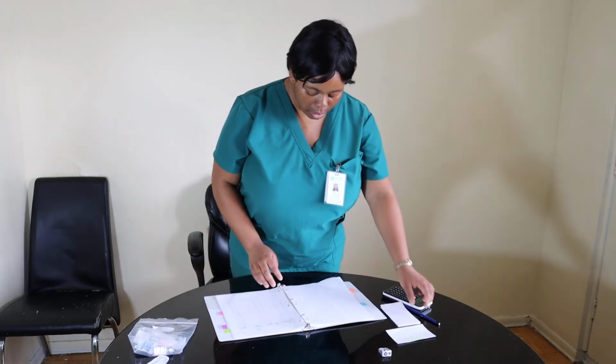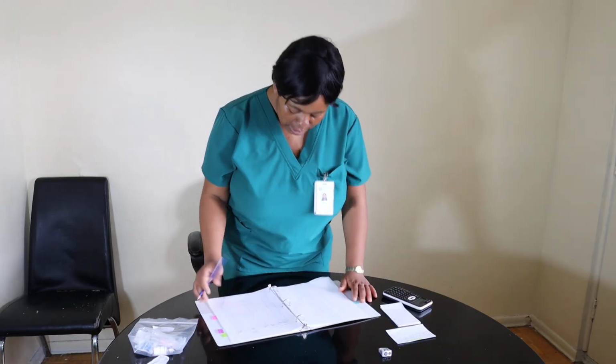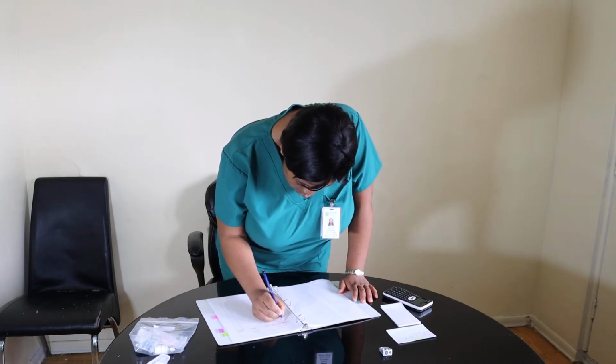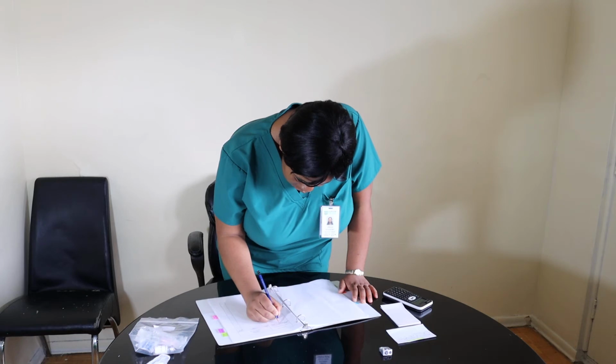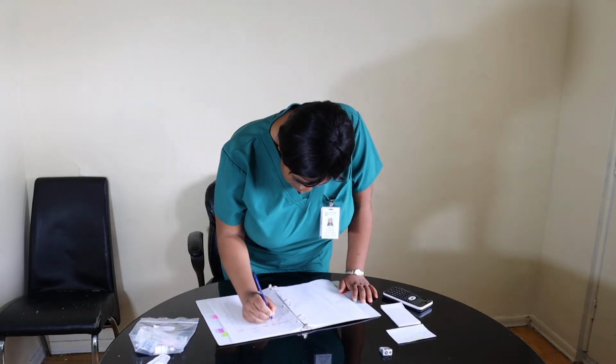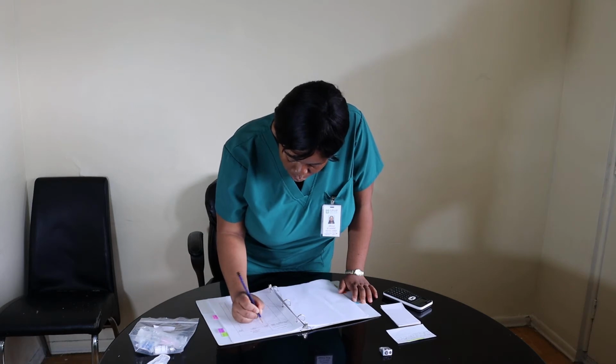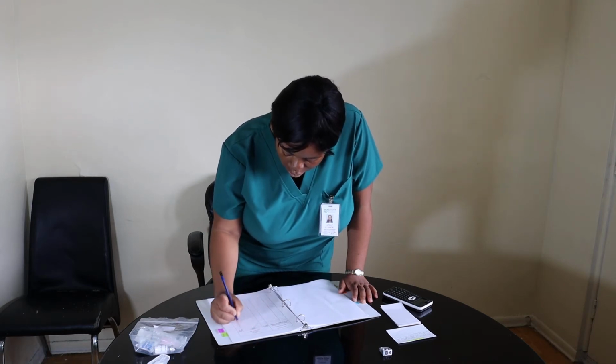Okay, so now I'm signing the signature sheet. 16/07/2020. My full name is Ngeni Ursula, and my status is SPN 2, and my signature, and then my initials.